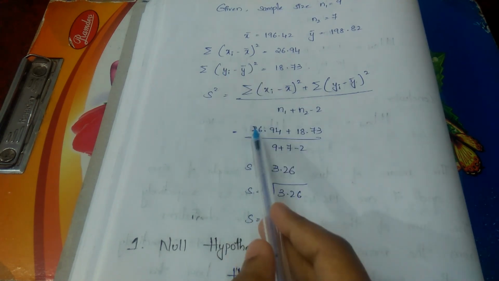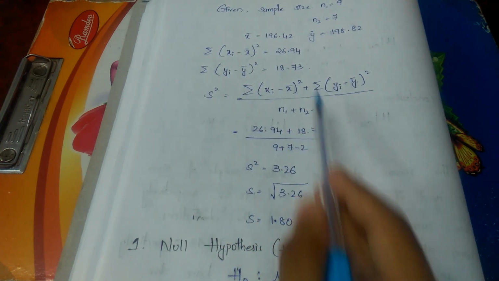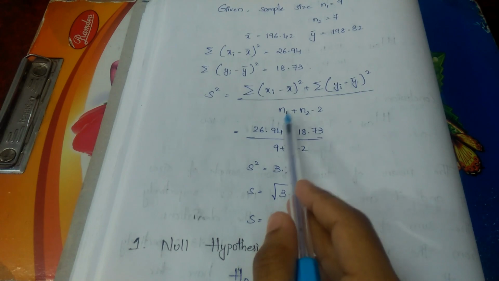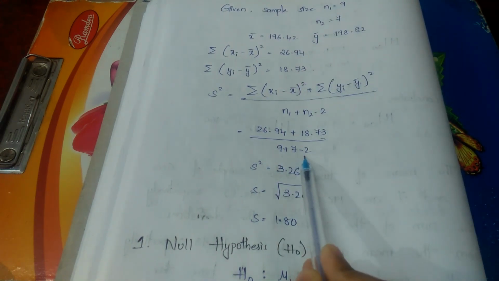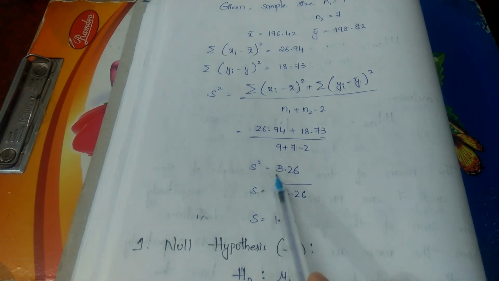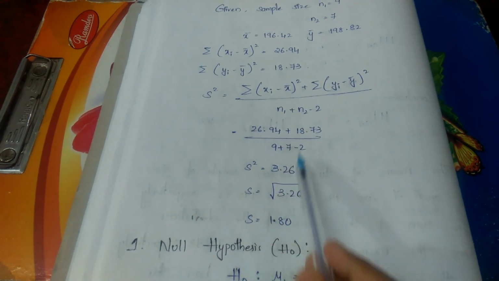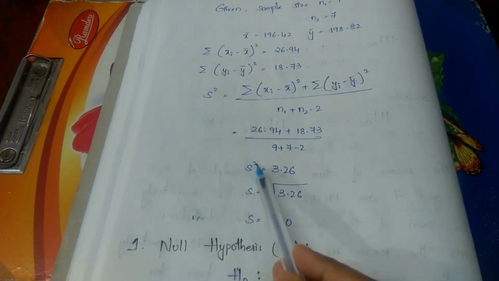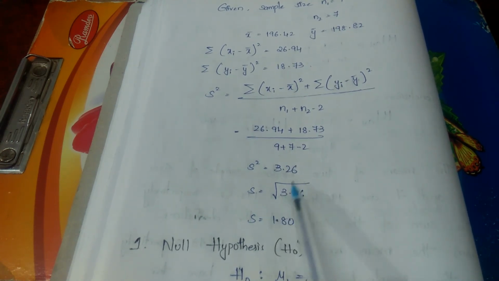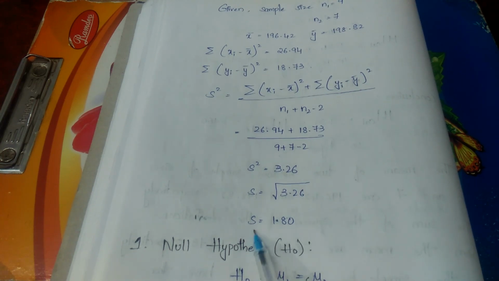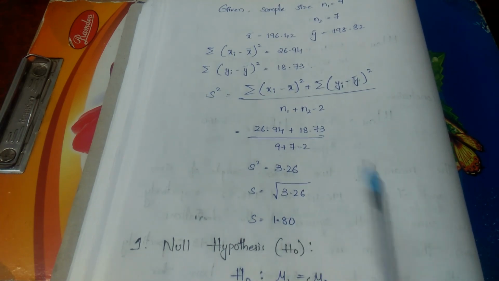Now substitute the values: 26.94 plus 18.73 divided by n1 plus n2 minus 2, that is 9 plus 7 minus 2. So s square is equal to 3.26. Now send the square to the right hand side and it becomes a square root. So s is equal to square root of 3.26, so s is equal to 1.80. Now we got the value of s.